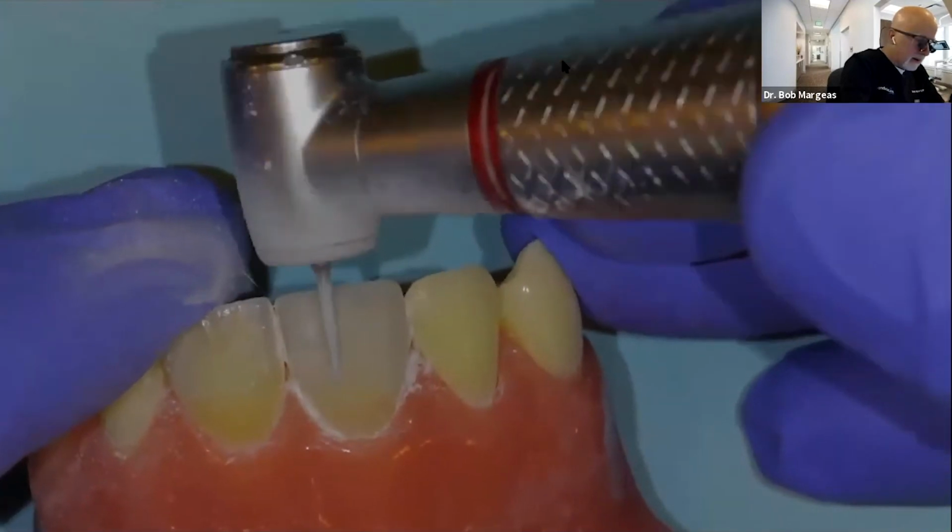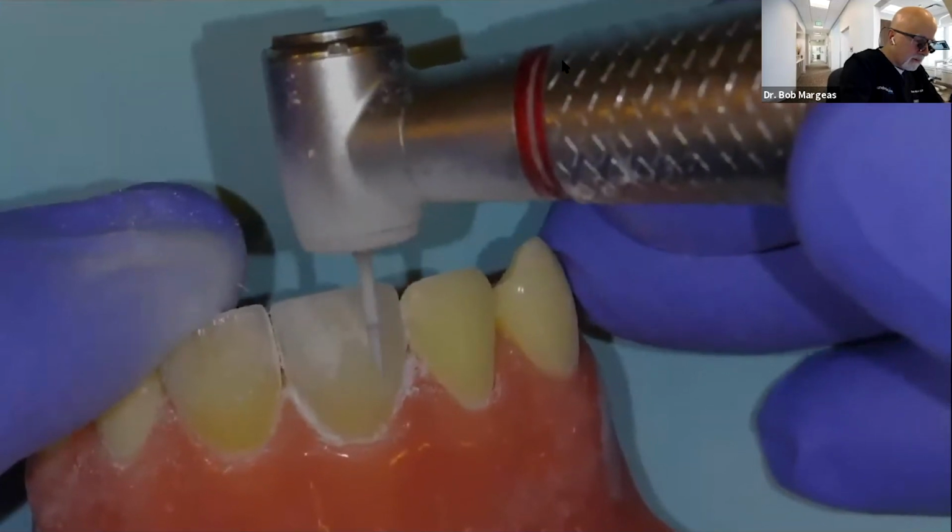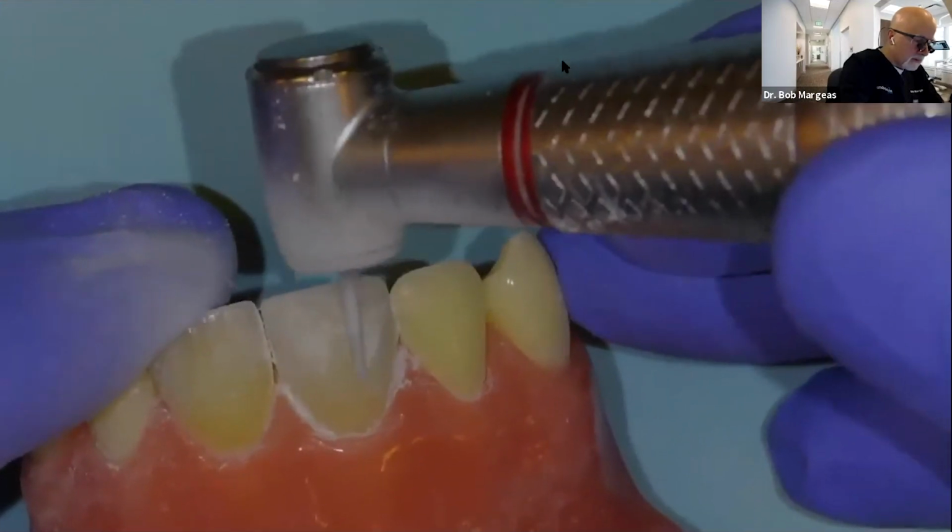This is a Veneer electric handpiece. Love Veneer. Been with them for 25 years. I've used their product.